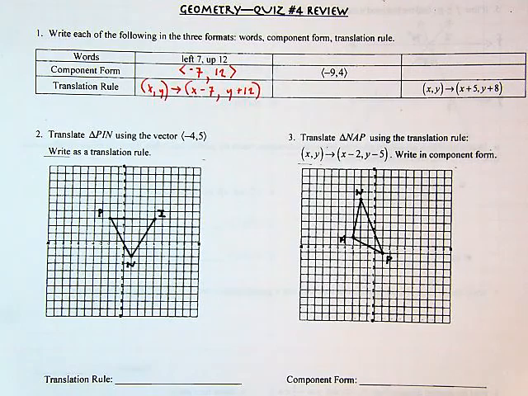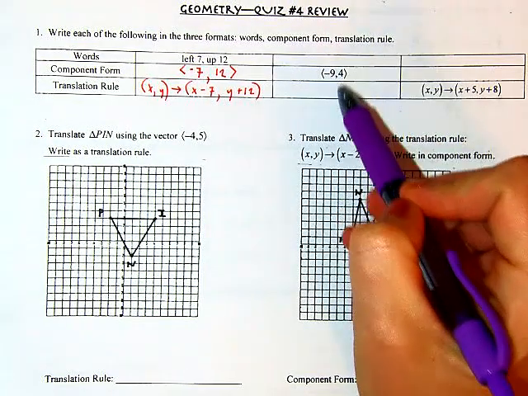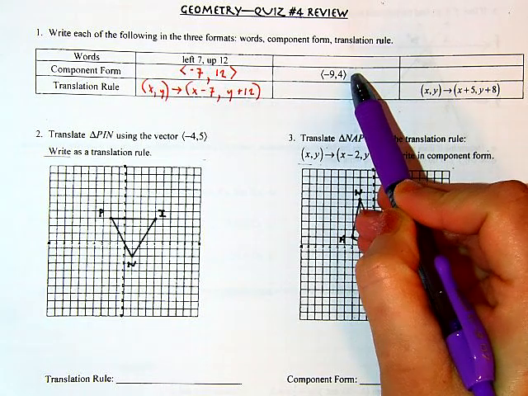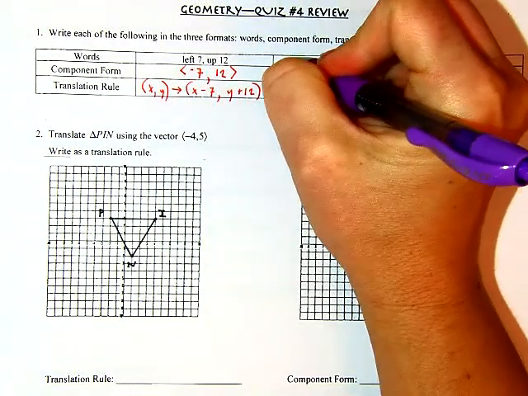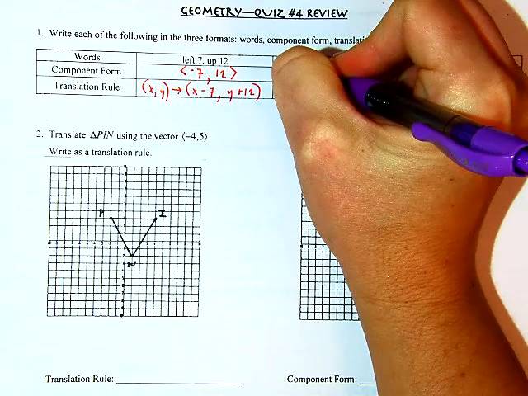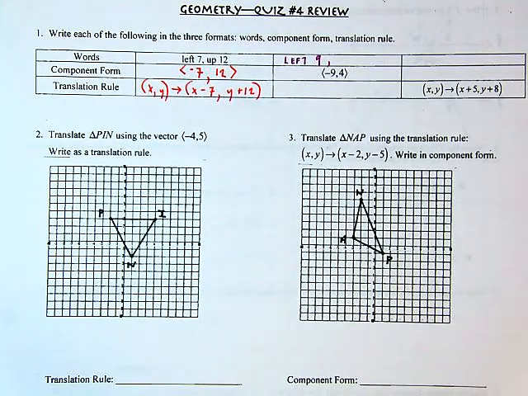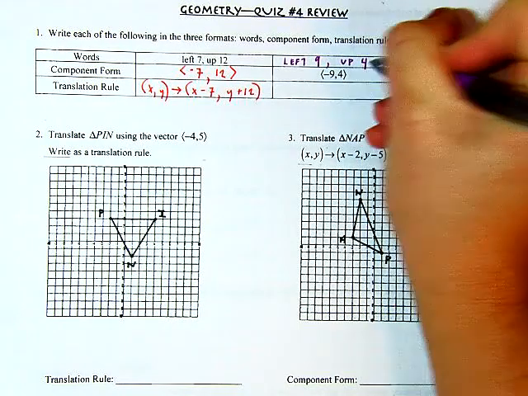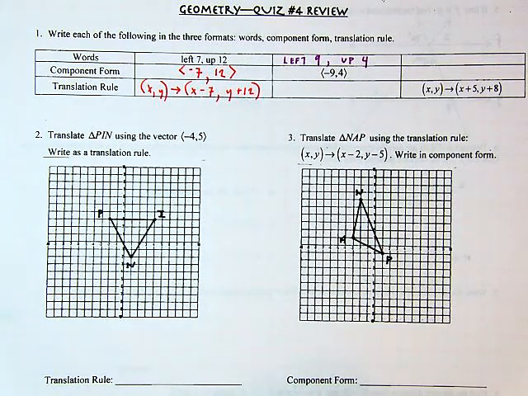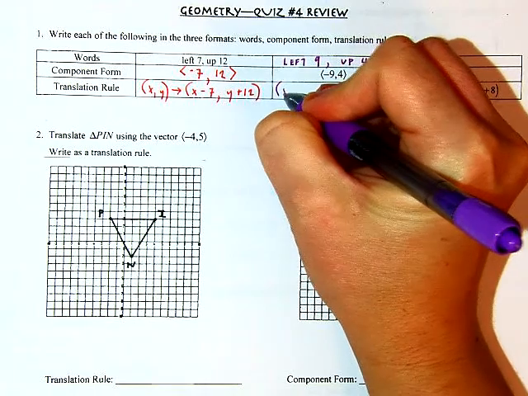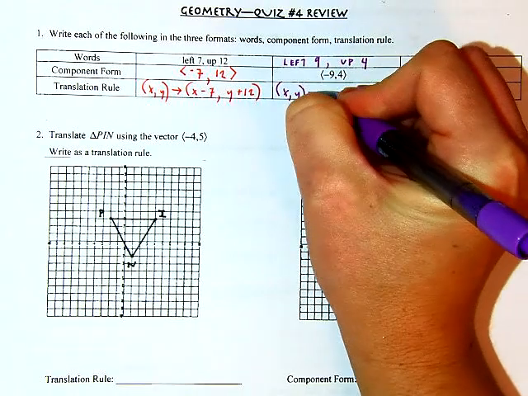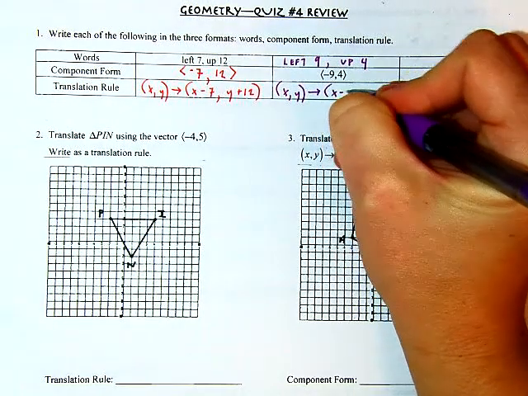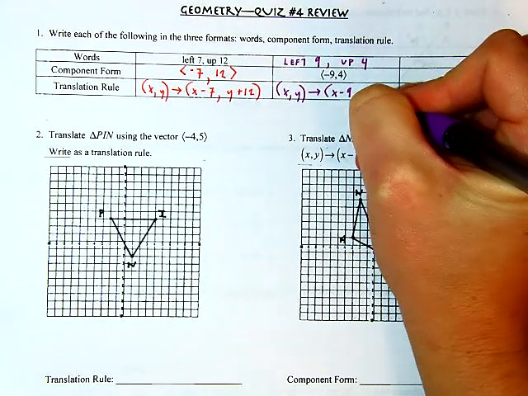Okay, in my next one here, this column, here I have my component form given as <-9, 4>. So in words, that's saying, well, go left 9, and that +4 means, well, go up 4. Okay, how do we write that as a translation rule? We start with the x, y, so we're saying do this for all points. Okay, and then we're saying, well, for each x value, we want to take away 9, and for each y value, we add 4.